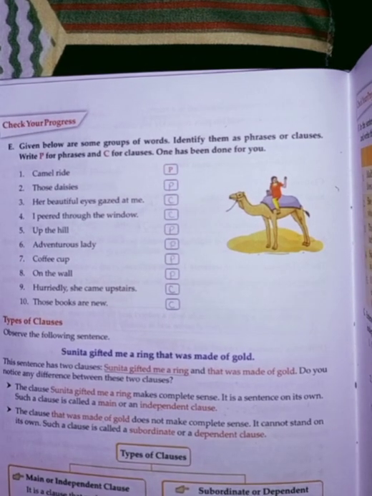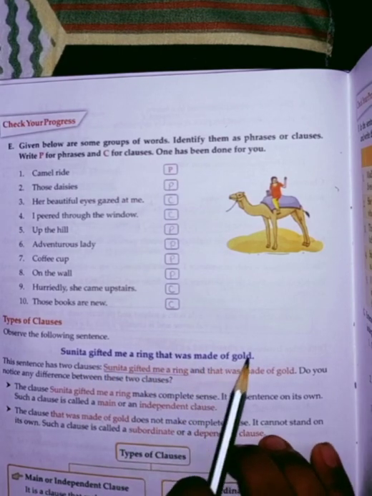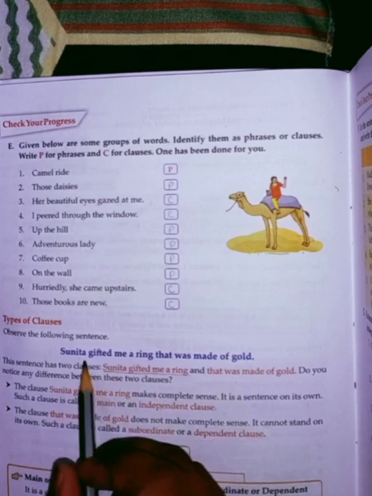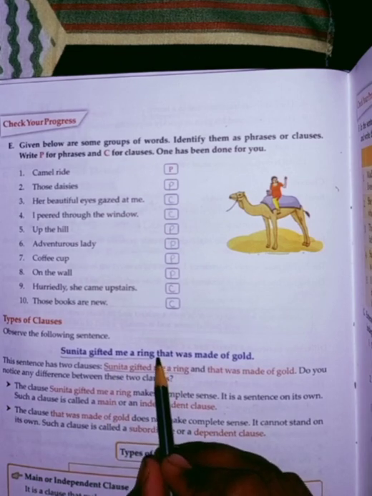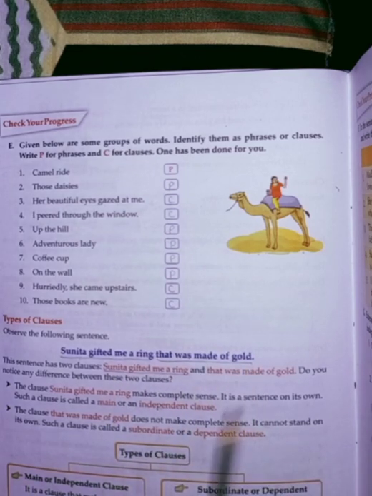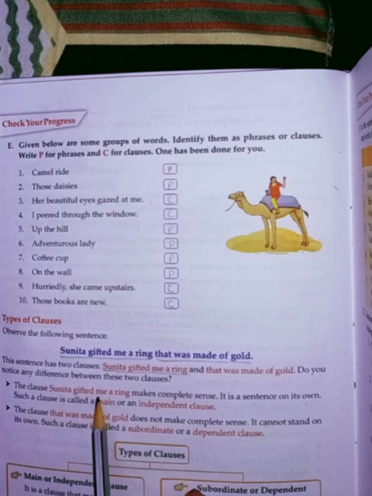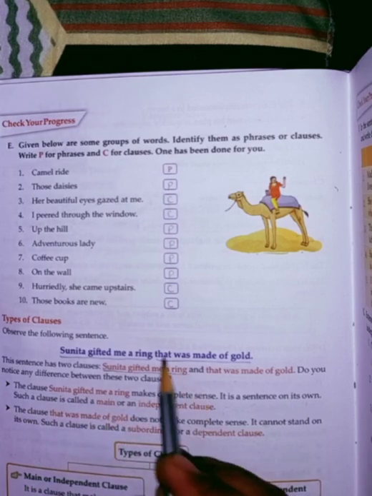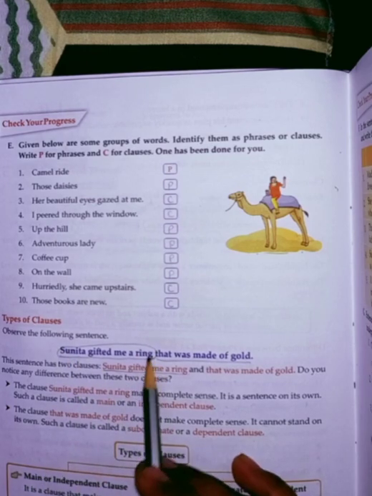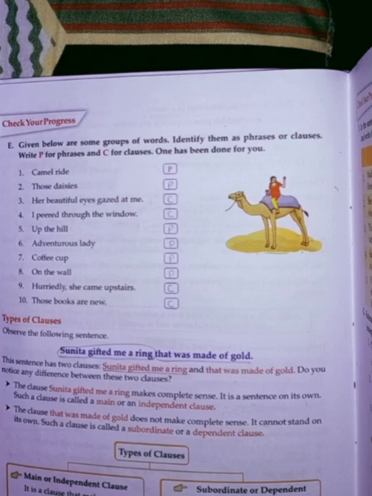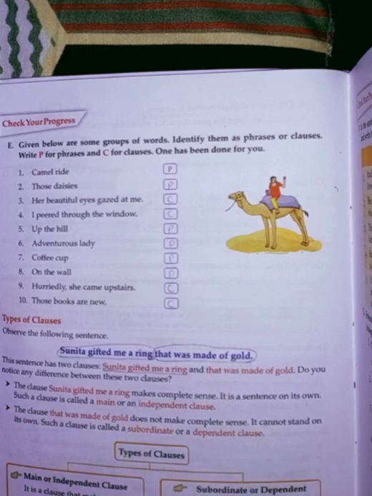So here we will read the first example. Sunita gifted me a ring that was made of gold. So here two clauses are there. The first clause is Sunita gifted me a ring, and the second clause is that was made of gold. Do you notice any difference between these two clauses? Yes, Sunita gifted me a ring makes complete sense. In itself it gives a meaning we can understand. But the second clause, that was made of gold, is not giving an appropriate meaning to the sentence.